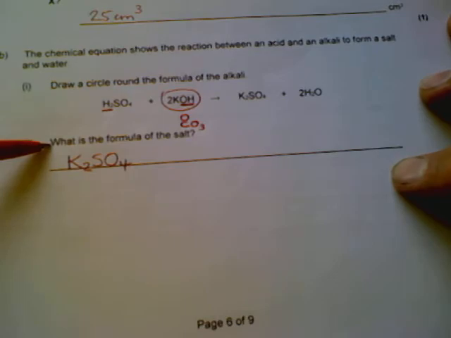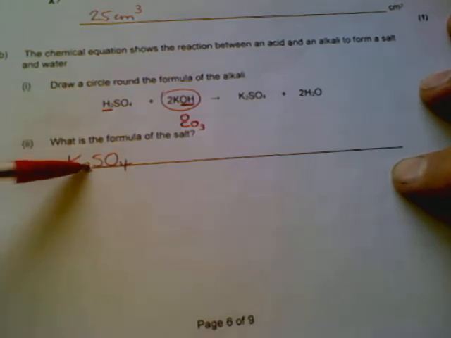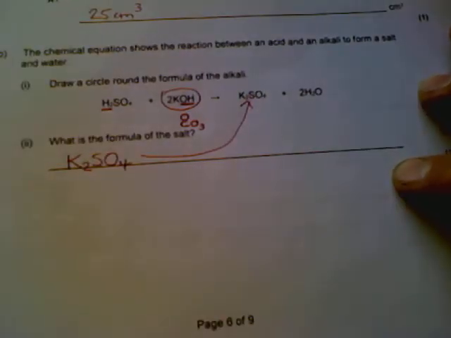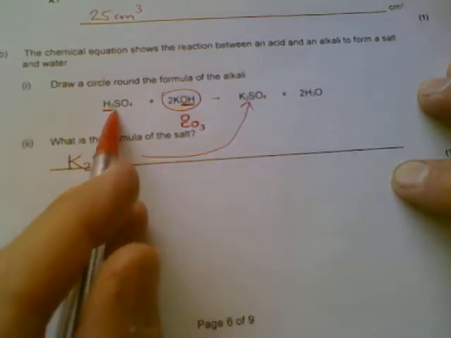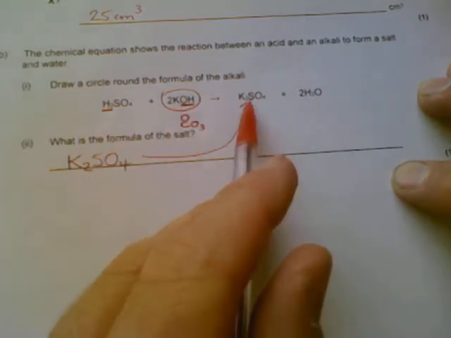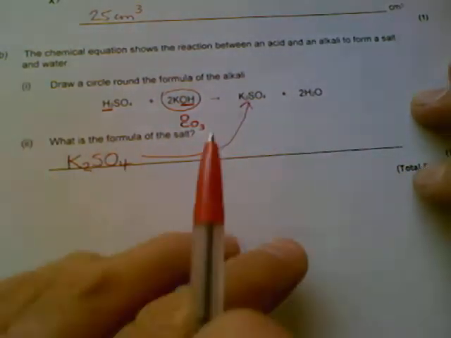What is the formula of the salt? It's K2SO4, which is given there, okay? So salt and water. Acid plus alkali always gives us salt and water.